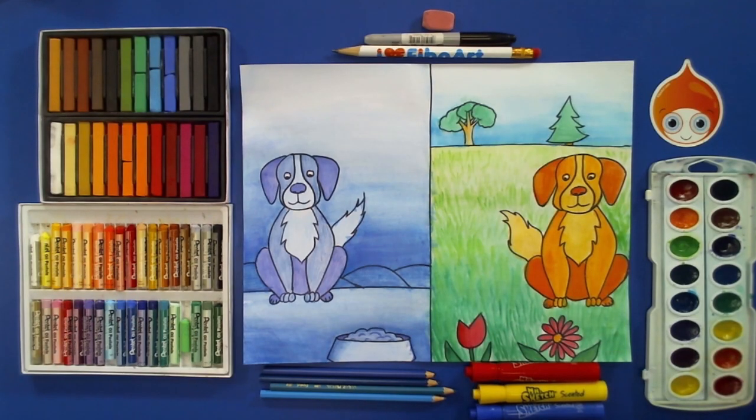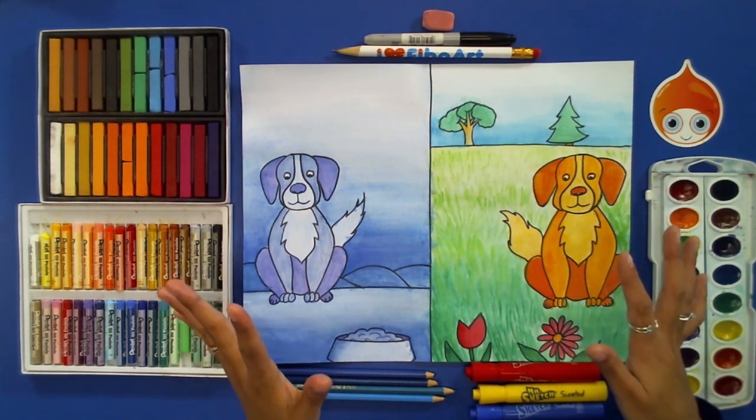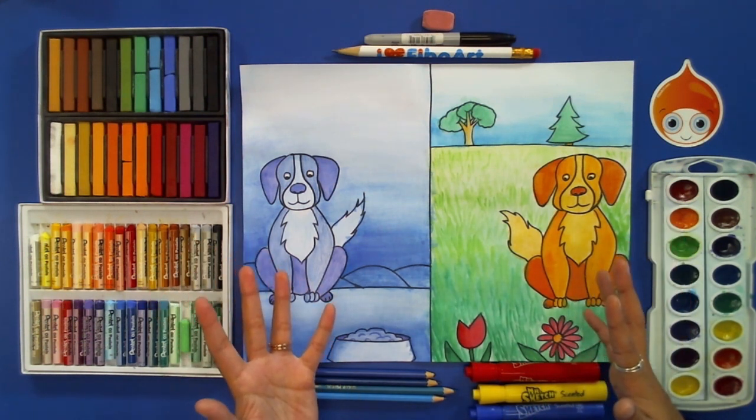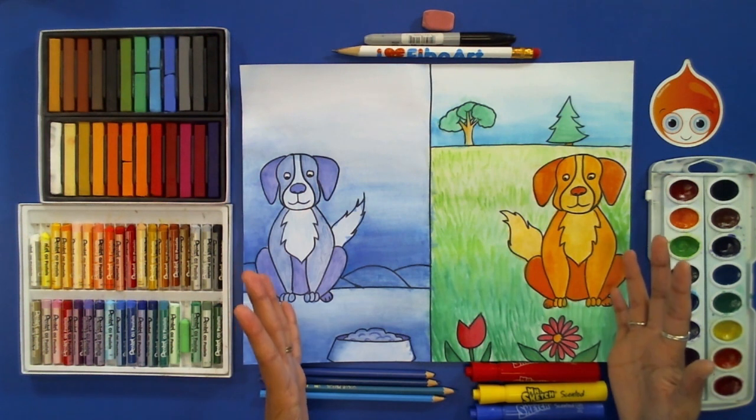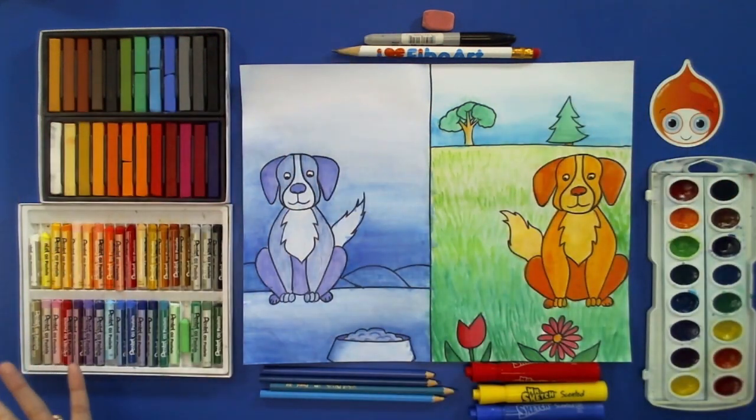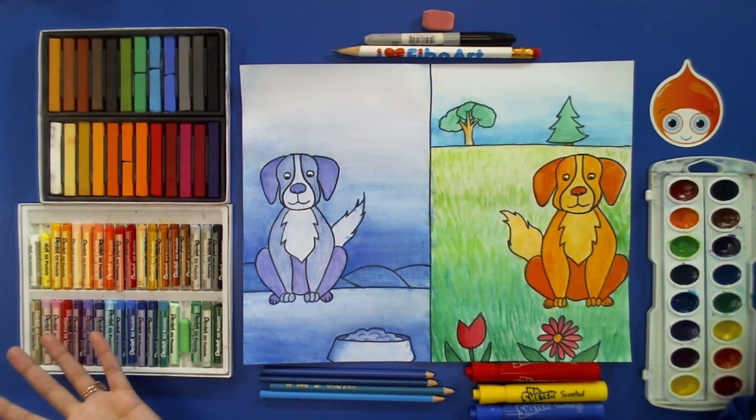So let's get started. So here on my table, I have the project that we're going to be working on today, and we're going to come up with two different compositions while also using two different color schemes and any mediums that you want. As you can see here, I have all the mediums that we've talked about so far on my table, so you can use whatever mediums you feel you would like to use and what you're more comfortable with or what you like most.